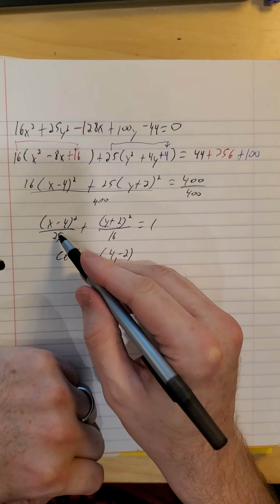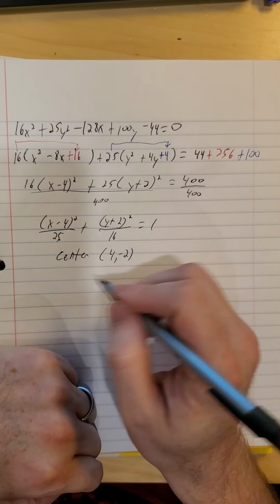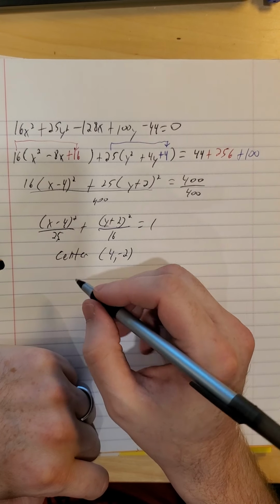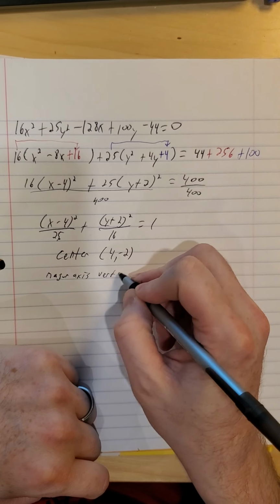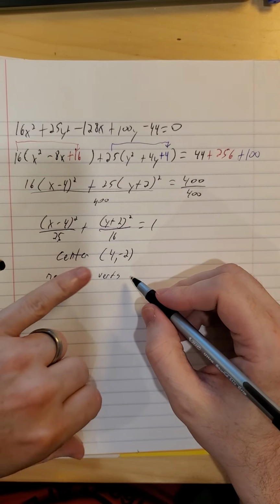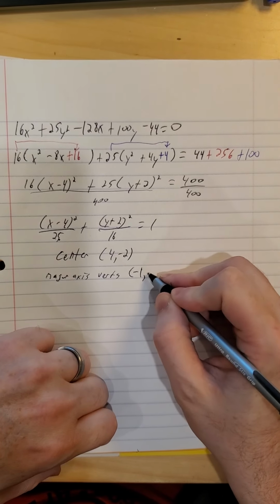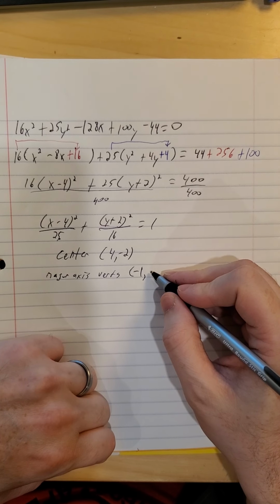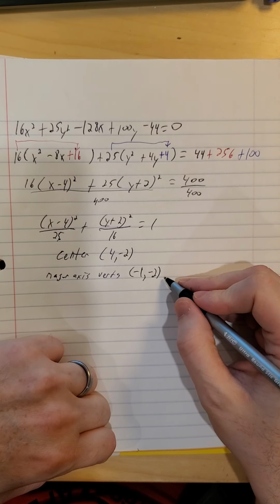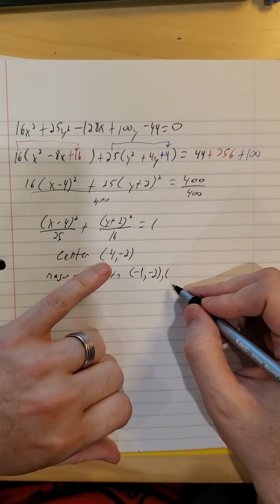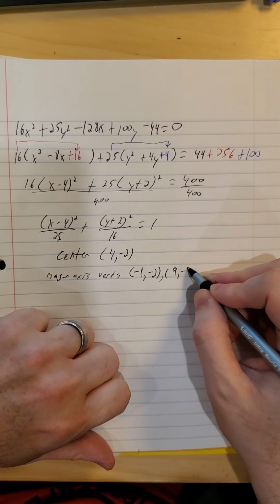The bigger perfect square is under the x's, so that's our horizontal axis will be the major axis. And we would move 5 units left and right from the center. So negative 1, negative 2. And moving 5 units right, 9, negative 2.